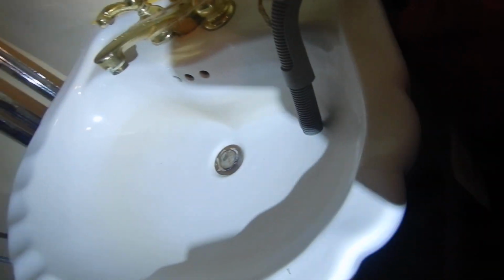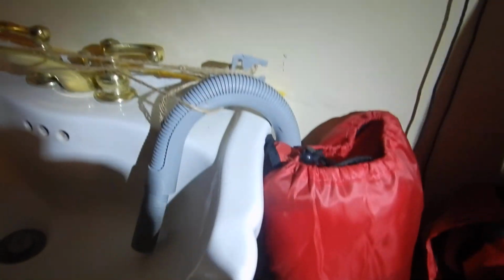Coming over here, shouldn't there be a commode in here somewhere? I guess, but no, it doesn't look like it. All right. There's a sink over there. It's advertising GFCI. We're using this as the drain for the clothes washer.